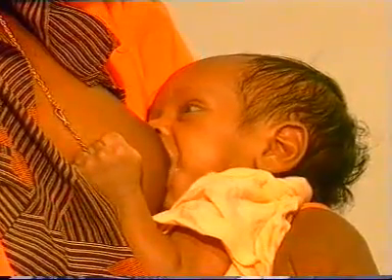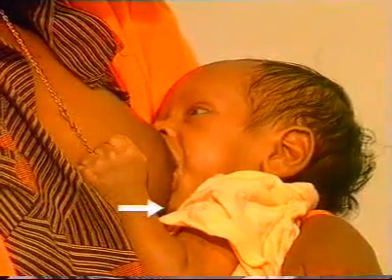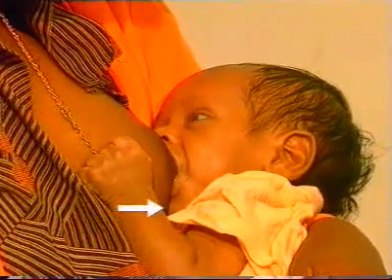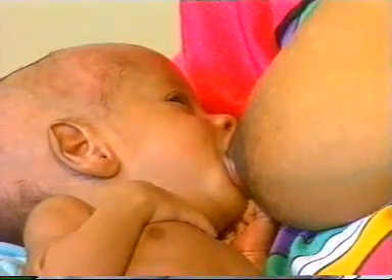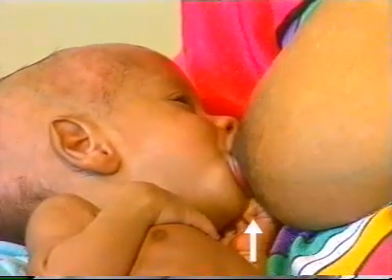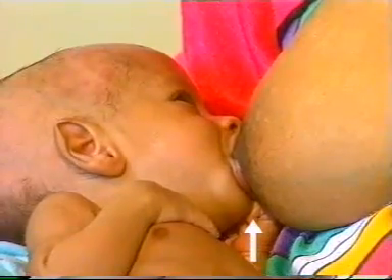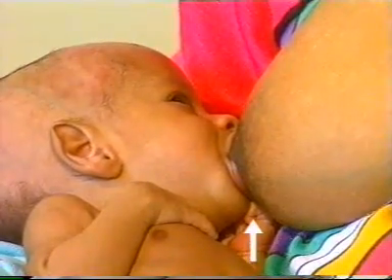This young infant is well attached with the chin touching the mother's breast. This young infant is attempting to feed with its chin not touching the breast. There is an obvious gap between the young infant's chin and the mother's breast.